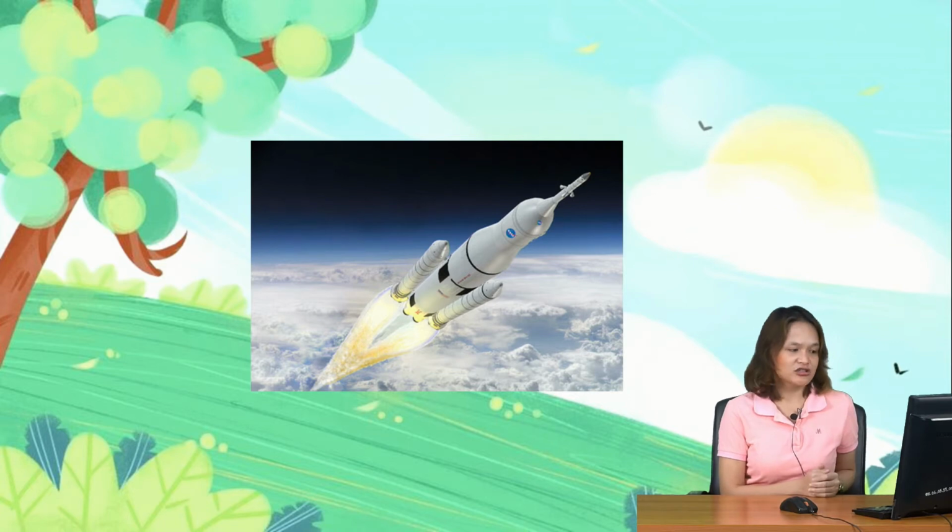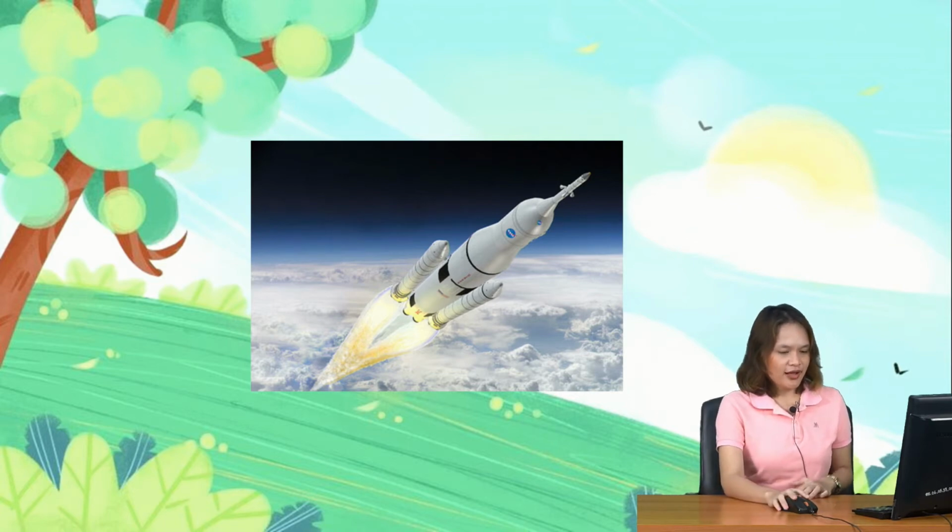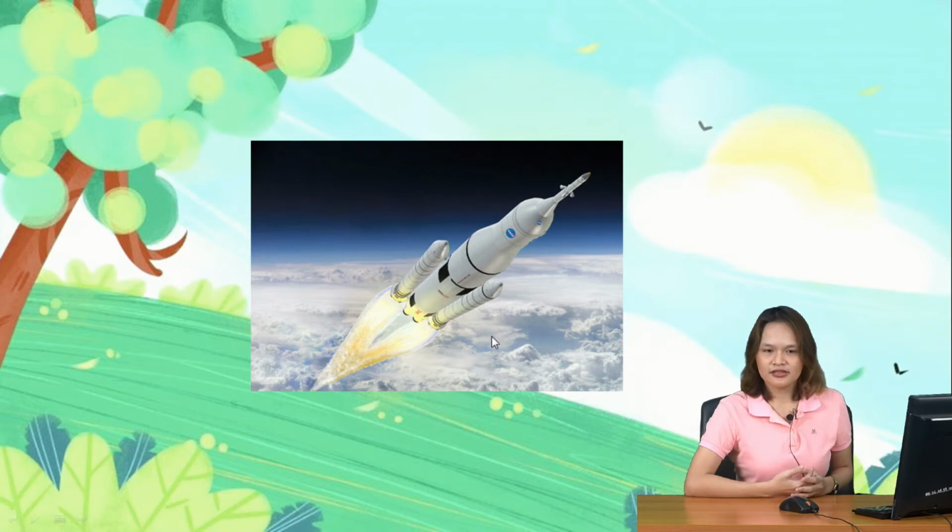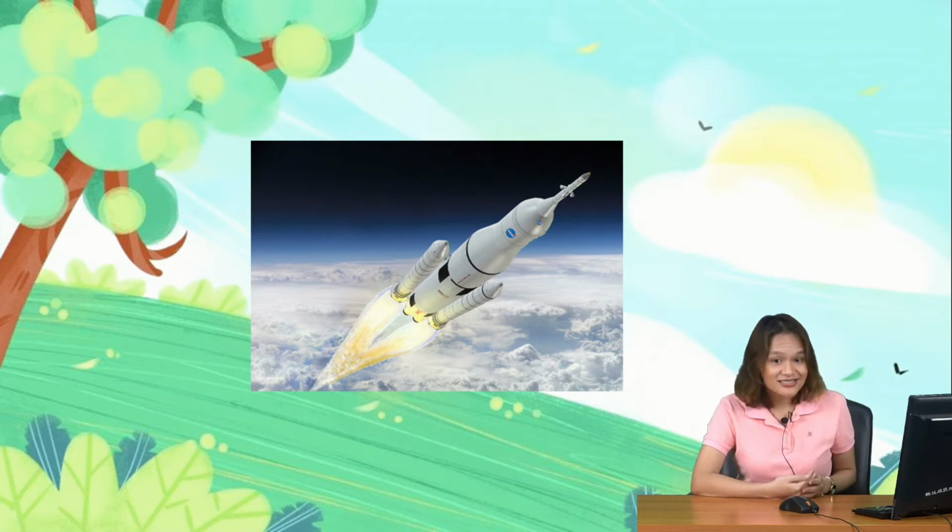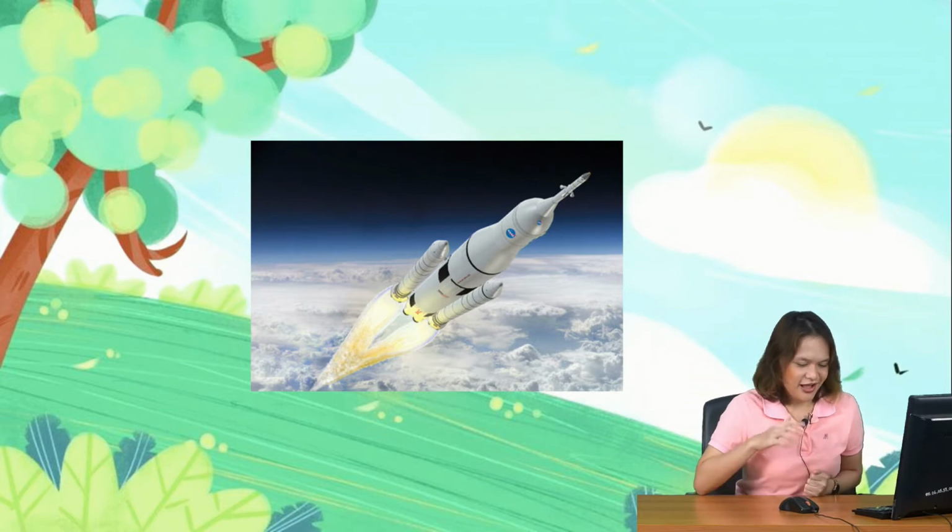What can you see? Is that an airplane? No. Is that a helicopter? Of course, no, it's not. But I can see this object. It is used in flying in space. Okay? Flying up there, not up down.